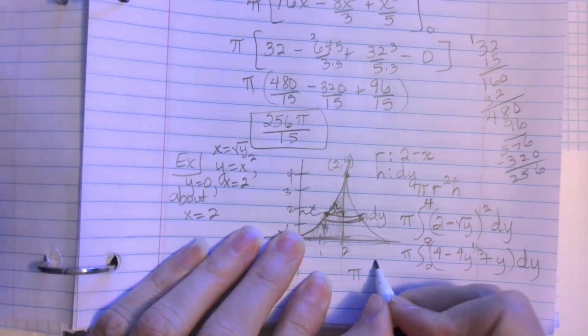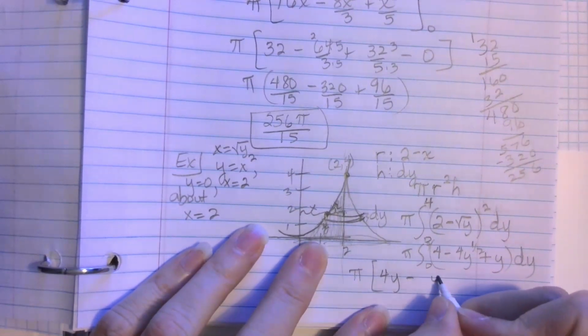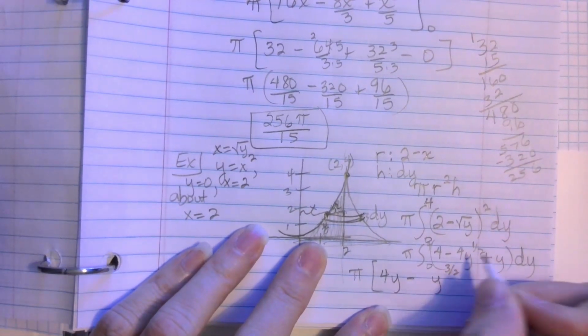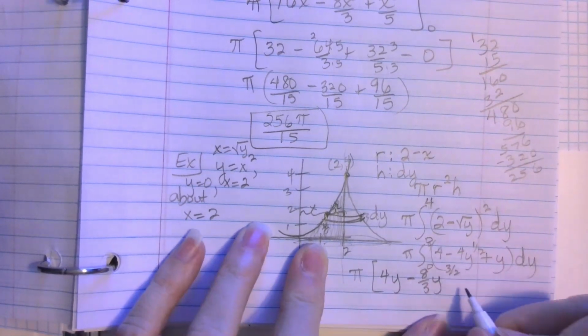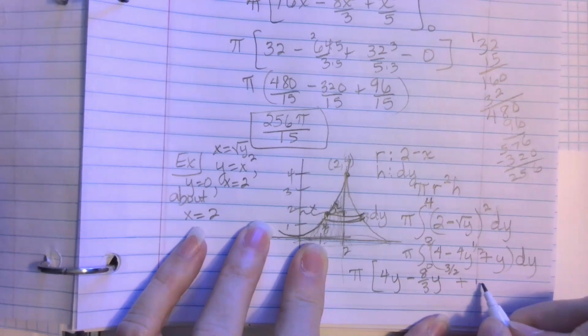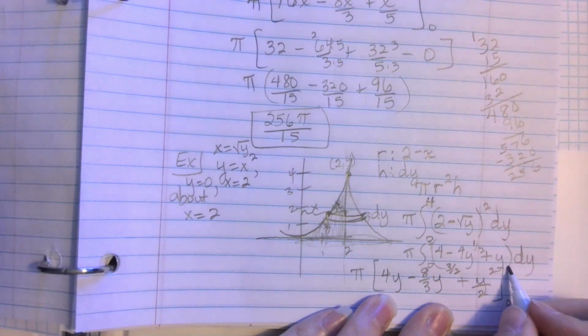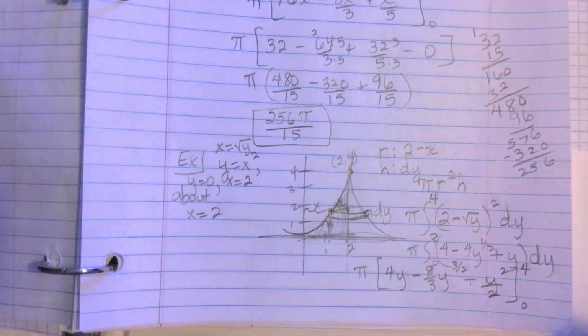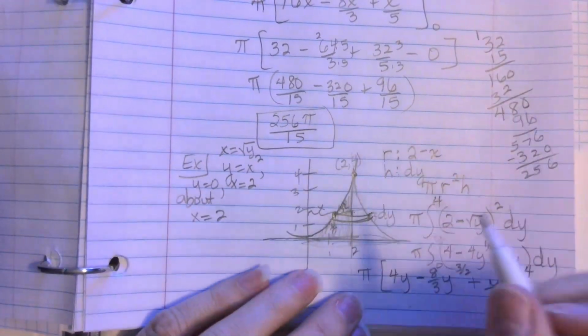Integrate: 4y minus, that's going to be y to the 3/2, 2/3 would make it 8/3, plus y squared over 2. From 0 to 4.